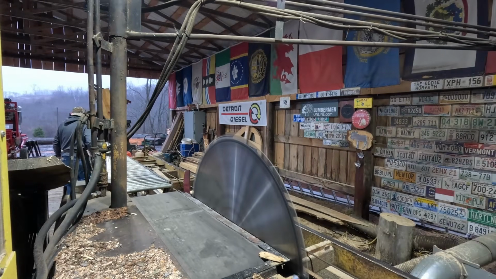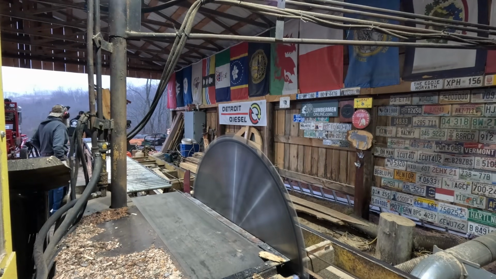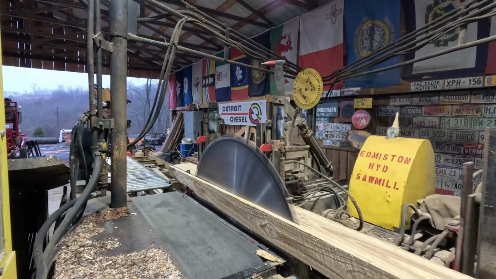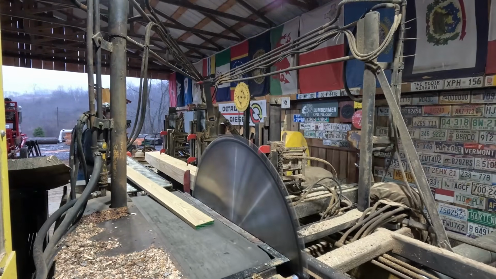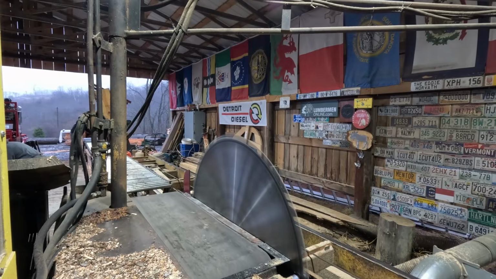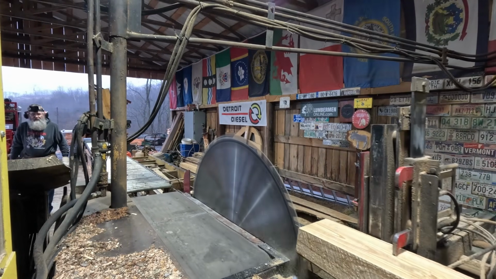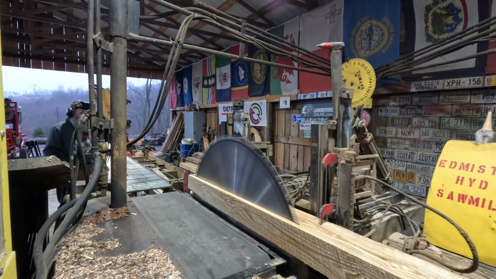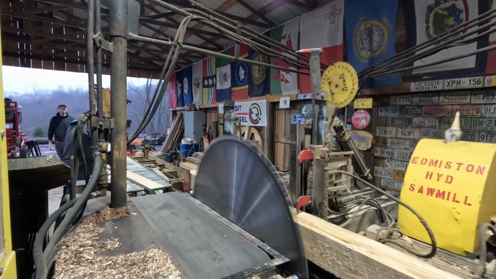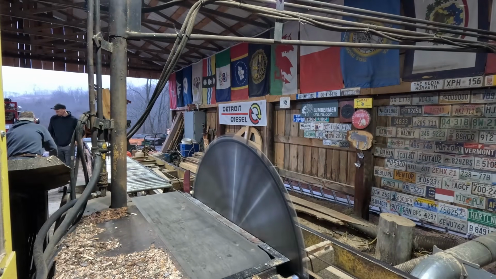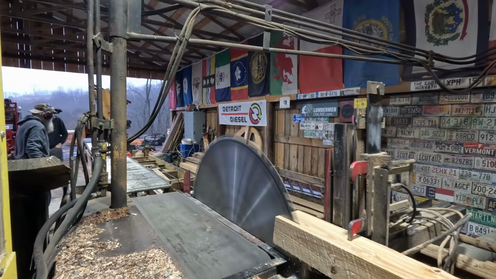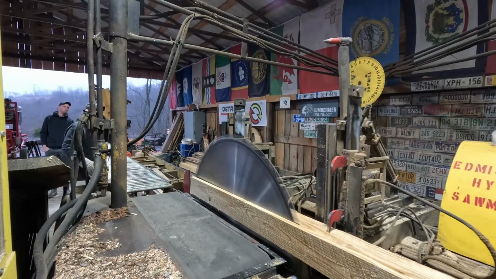Be a nice short piece. I'd actually like to build something for Pete out of this. Amazing how nice that is for a crappy little log. That'll take us right into the pith, and we're going to turn it back and saw out the rest.